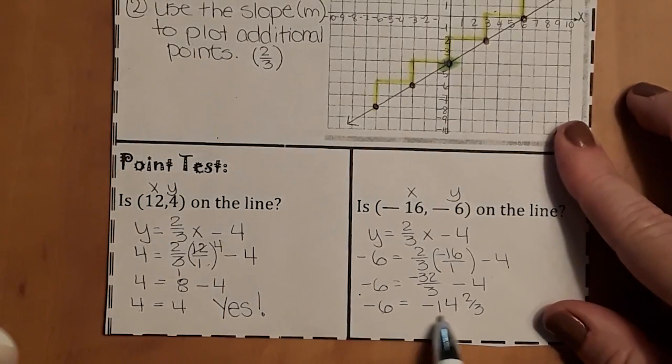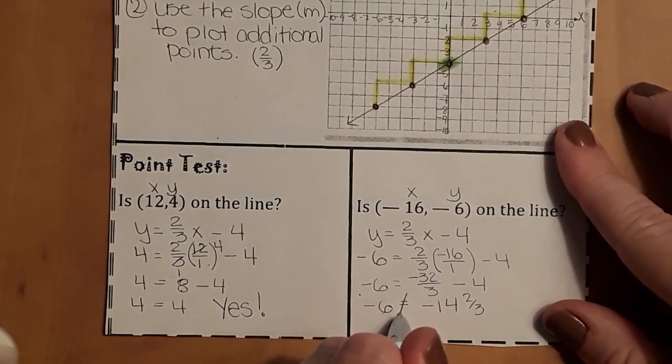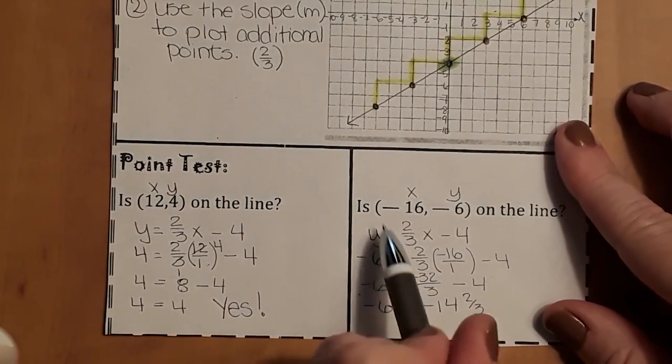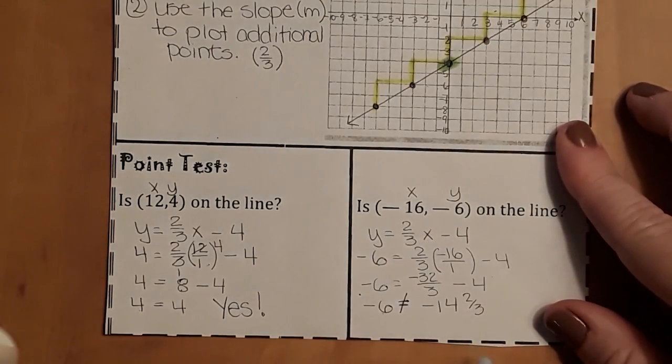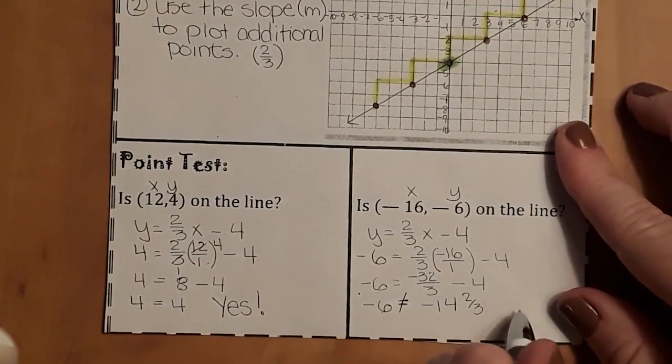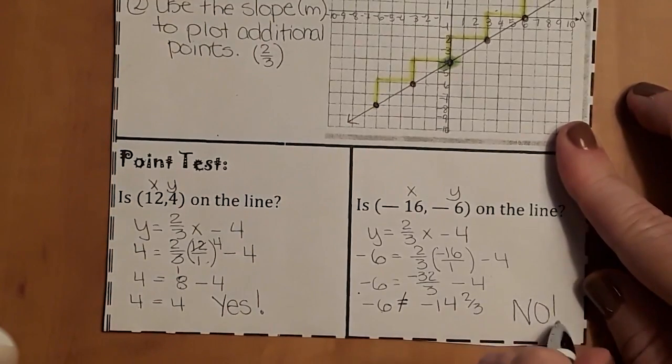Does negative 6 equal negative 14 and 2/3? No, they're not the same numbers on the left and the right, so they do not equal each other. So negative 16, negative 6 does not belong to the linear equation y equals 2/3 x minus 4. So this is a no.